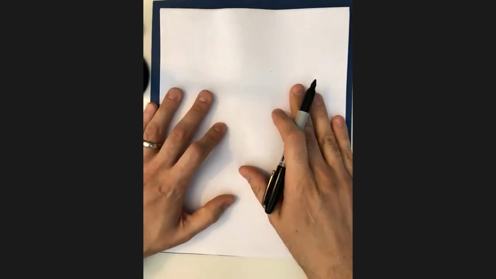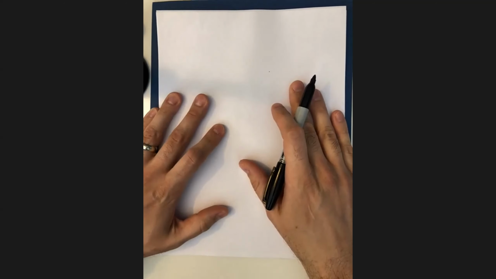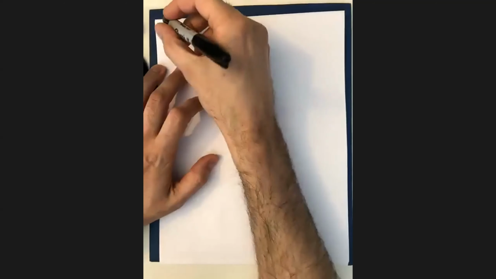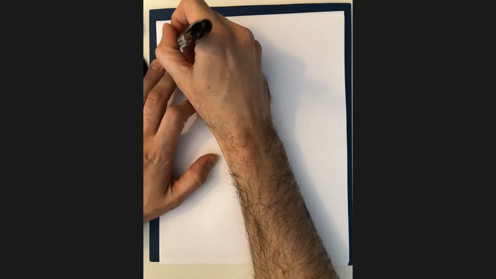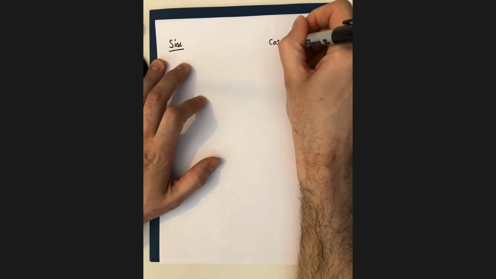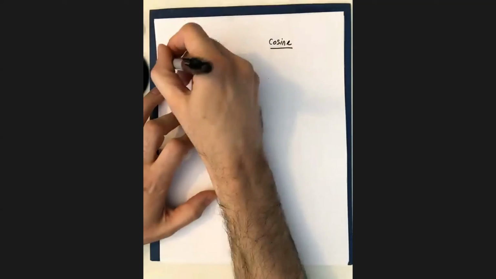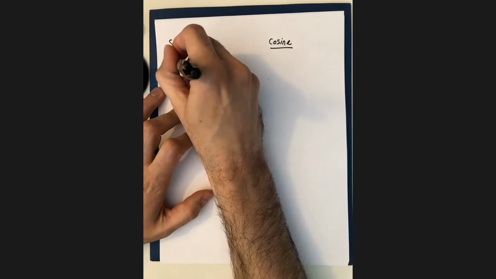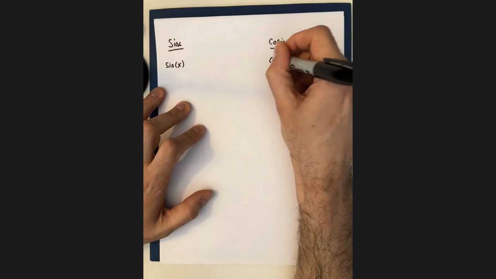What we're going to start here with is a little bit of review, stuff that we were doing before we went remote. We were thinking about trigonometry, and we had two functions that we were considering. One was the sine function, and the other one was the cosine function. We use this notation, sine x and cosine x.